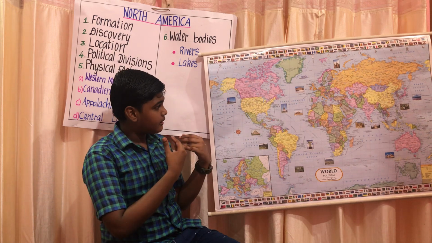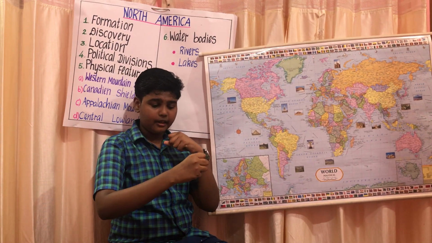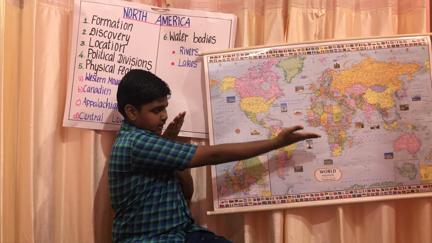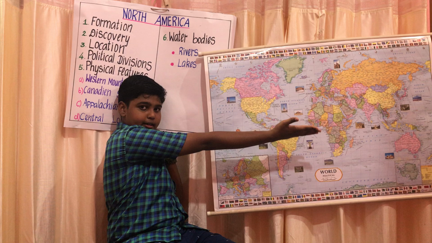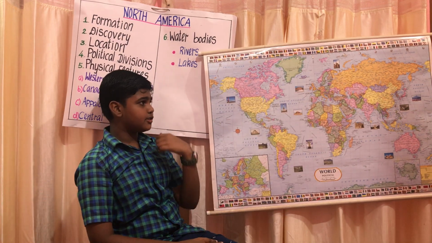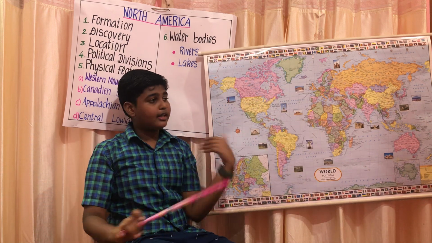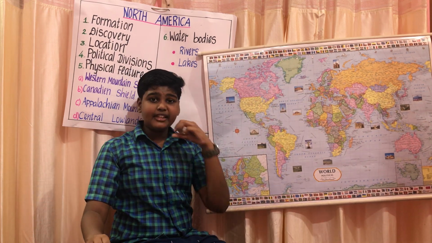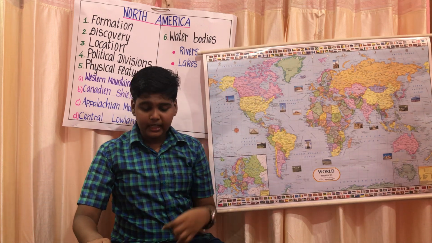The eastern part of the Appalachian Mountains is a gently rolling hilly area which is facing eastwards. They're facing eastwards, and what's there? Atlantic Ocean. They are facing the Atlantic Ocean, and this rolling piece of land is known as Piedmont, right?